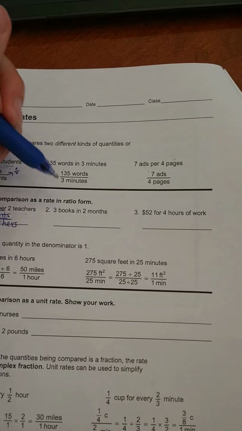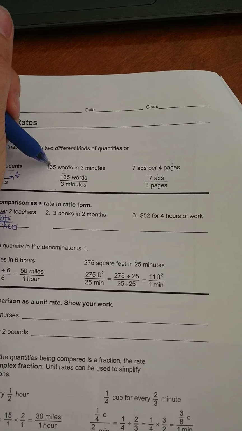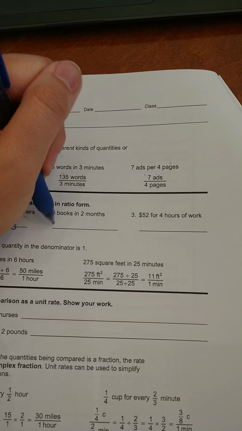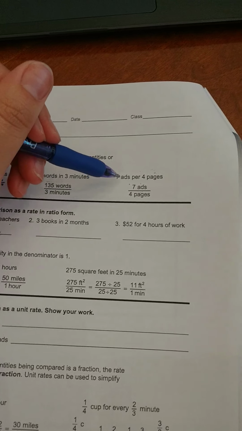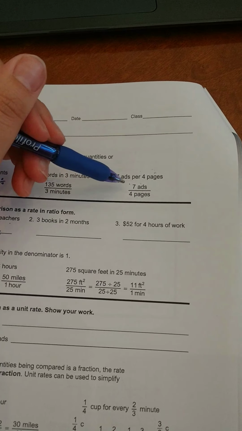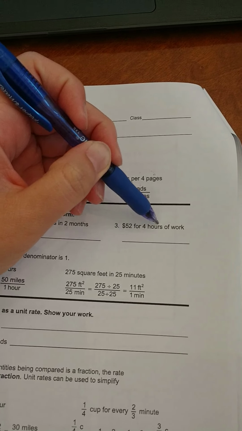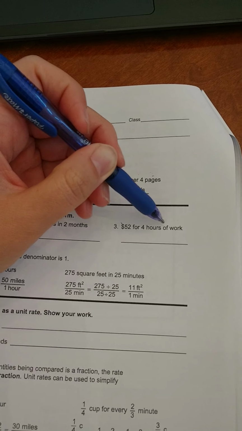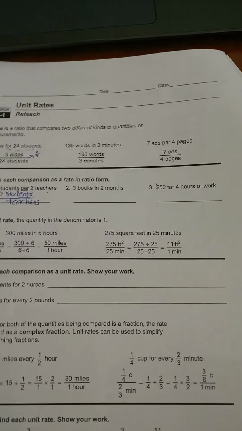Okay, so for number 2, we have 3 books in 2 months. Well, here they had 135 words in 3 minutes. So go ahead now and write your ratio form there. And then we have 7 ads per 4 pages. Again, ads per pages. Here we have $52 for 4 hours of work. So we're going to have dollars per hours of work. So go ahead and write that in ratio form.